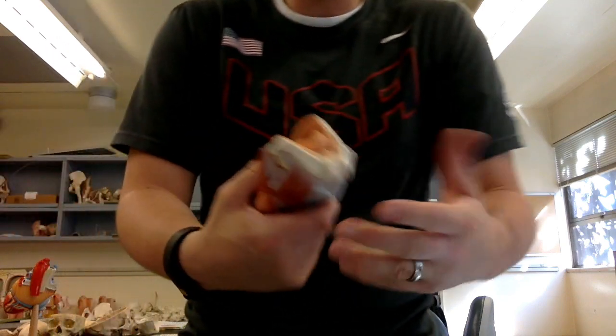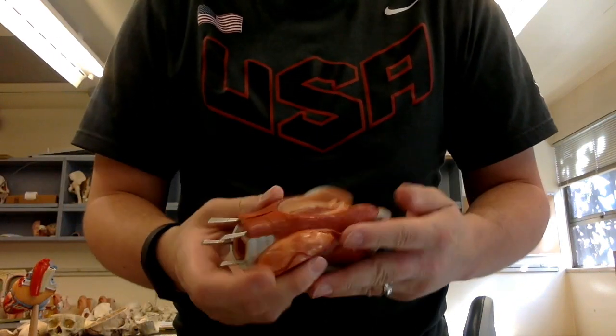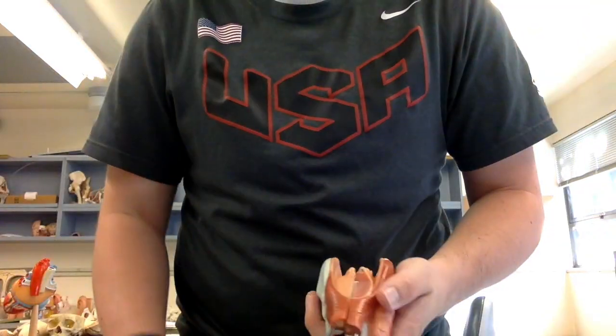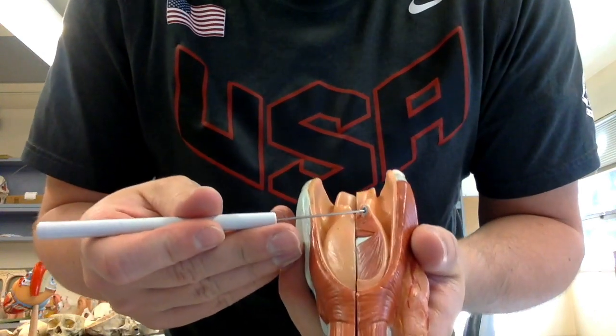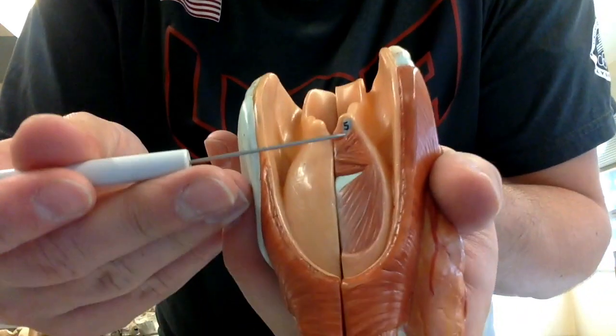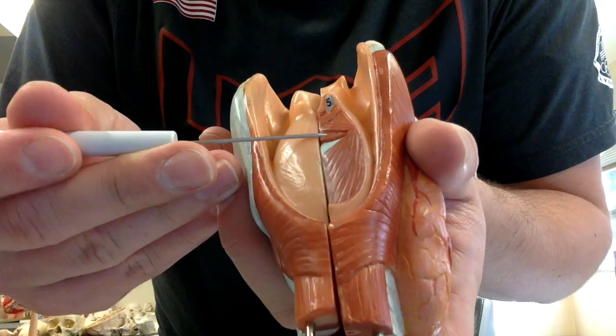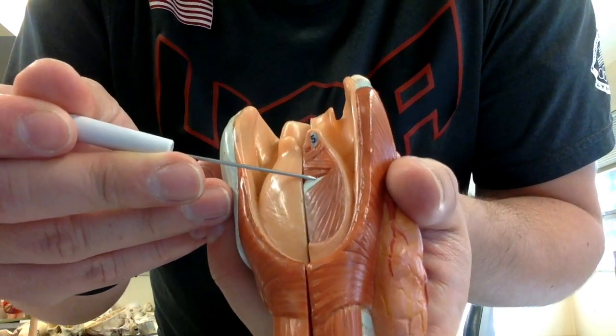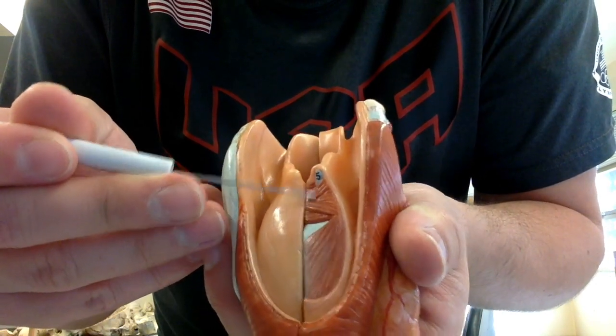Then we have some cartilages that you need to know on the backside that help with sound production. So you have the corniculate cartilage, which is just this itty bitty little piece right here, corniculate cartilage. And then you see this piece right here that's mainly covered in muscle. All this muscle's covered. This is the arytenoid cartilage.